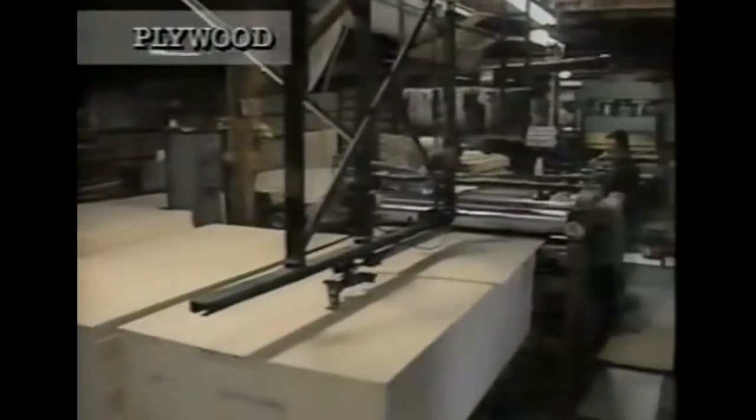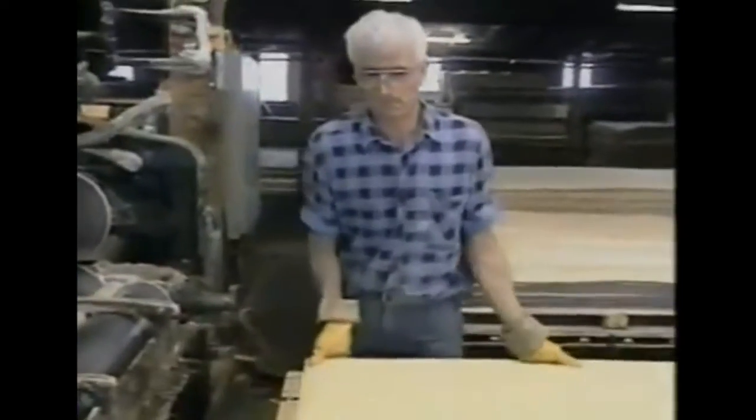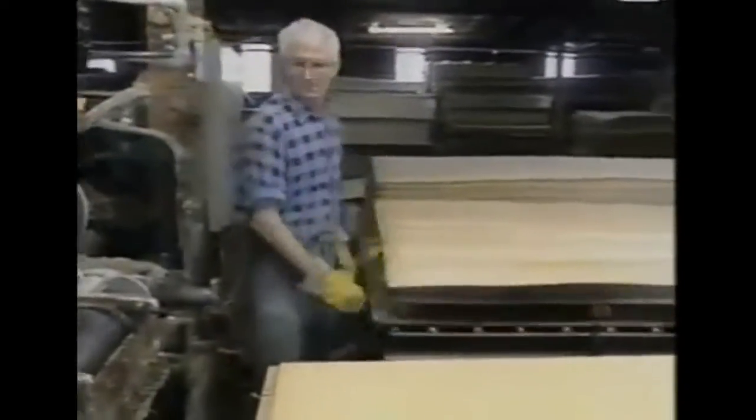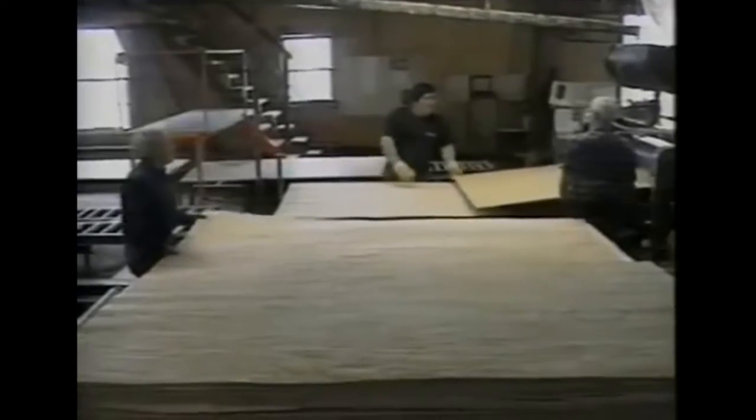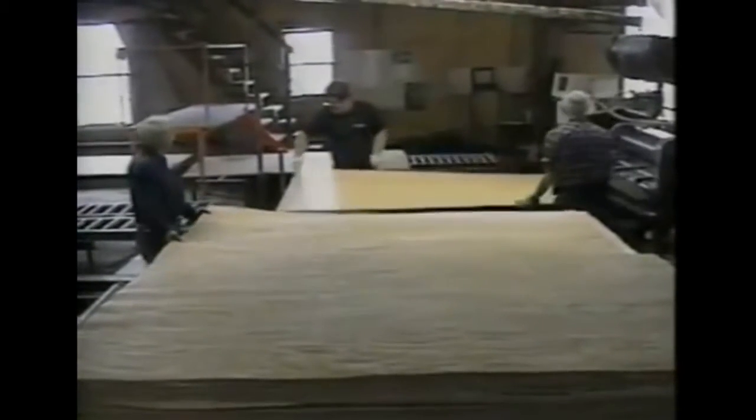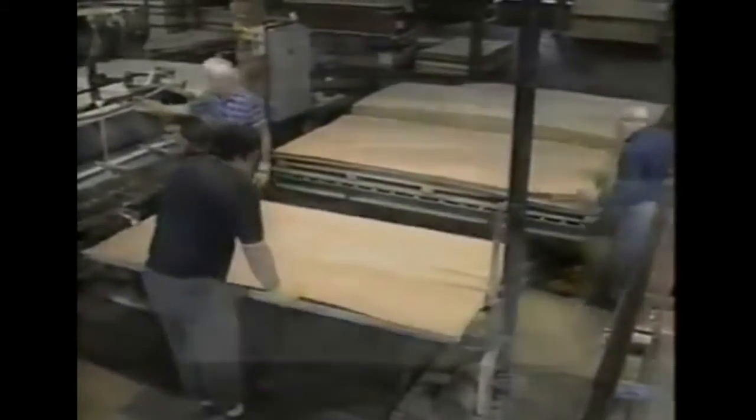Let's watch how our veneer is applied to panels. The panel passes the cylinders, which uniformly apply adhesive to both sides. Whether using particle board or plywood, the bonding is done the same way. After that, the sheets of veneer are placed on top.